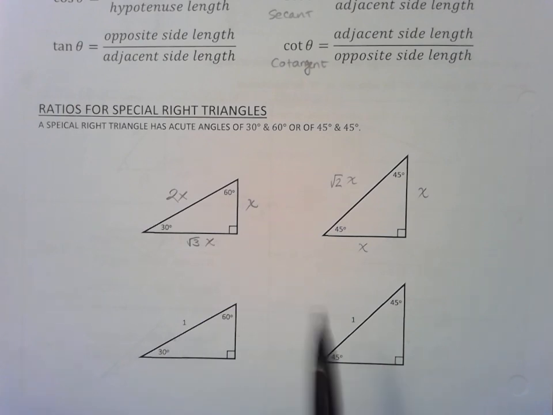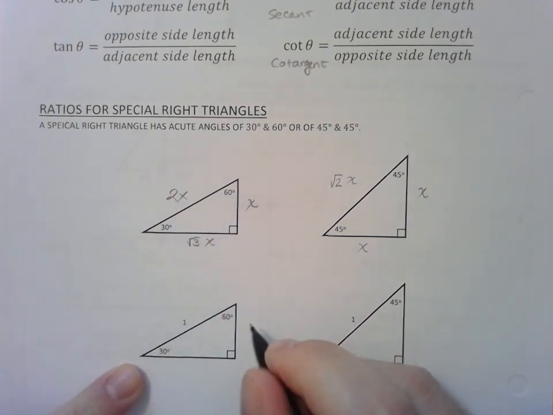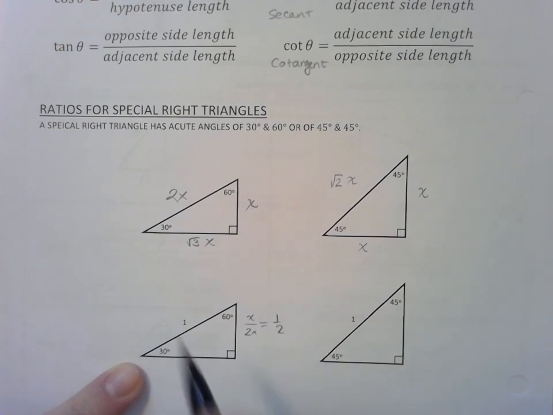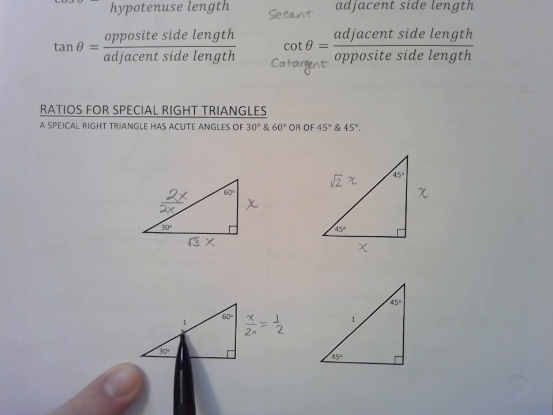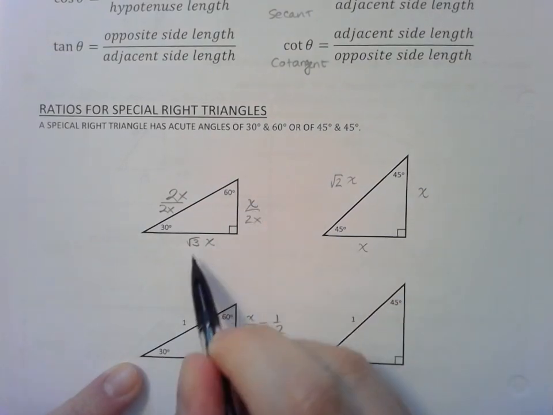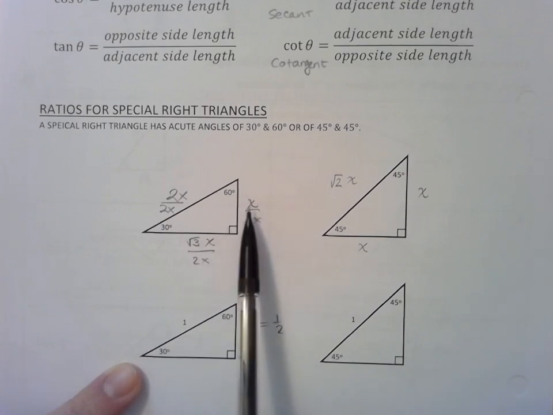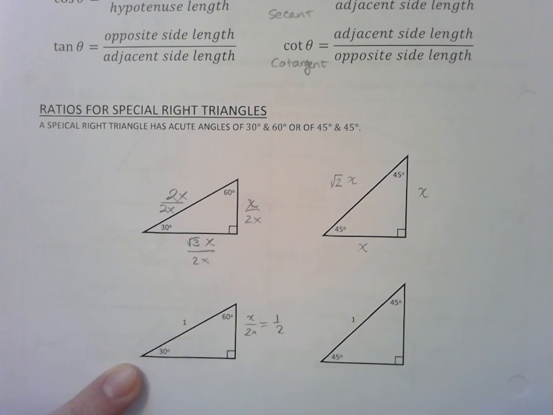So let's label these sides. If I divide x divided by 2x, I get 1/2. Why am I dividing by 2x? Well, if I divide by 2x, then my hypotenuse will become a 1. So I'm going to really take a look at all these and divide them by 2x. Now this side length is 1/2, which makes sense because if x is 1/2 of 2x, then 1/2 is 1/2 of 1. Next, we're going to cancel out these, and we're going to get the square root of 3 over 2.